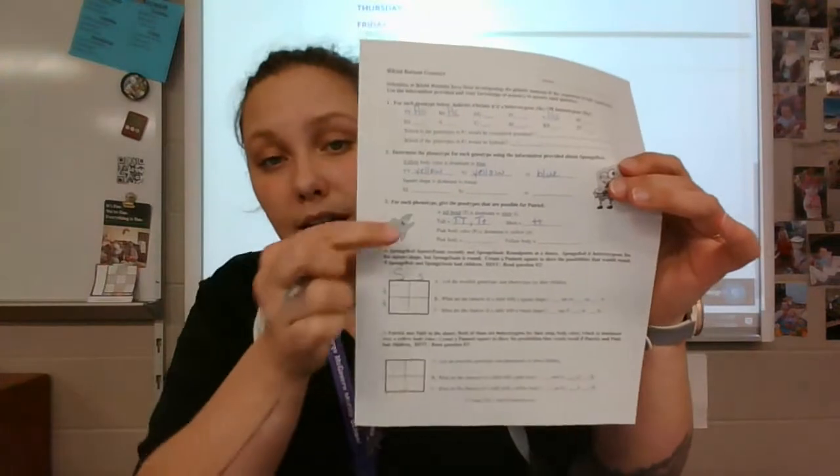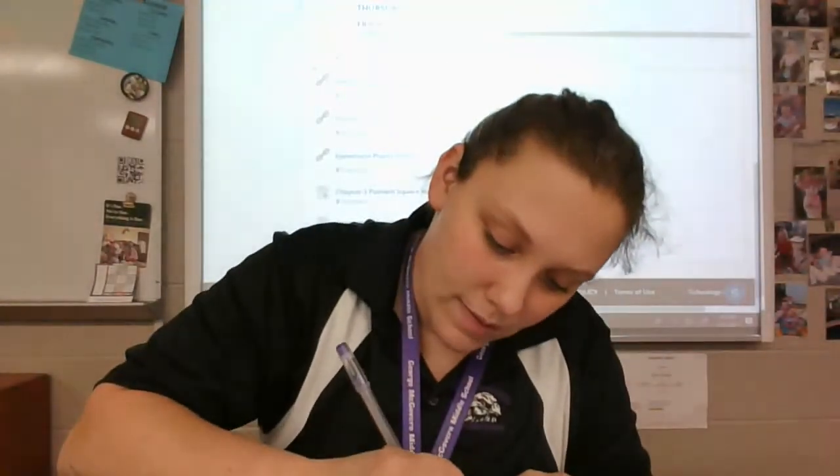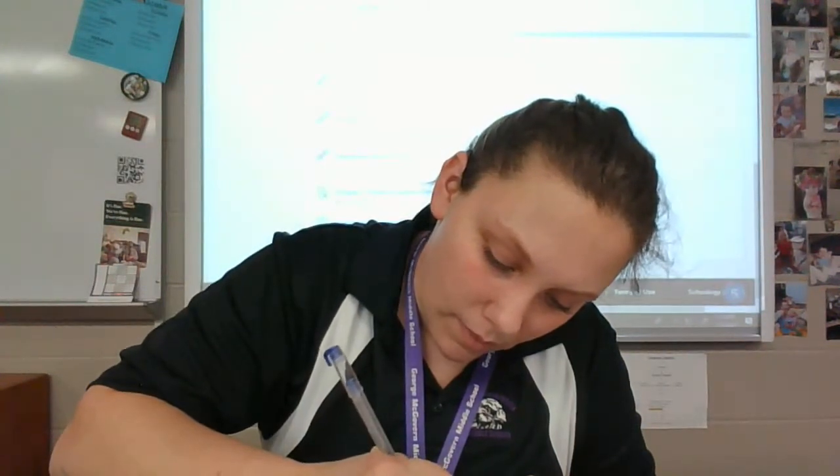Capital, lower. Now, Sponge Susie is round. So since she is round, she has the recessive trait. That means her genotype has to be 2 lowercase s's. So now when we do these together, we're going to put this one and this one right here, this one and this one right here. So capital S, lowercase s, capital S, lowercase s, lowercase s, lowercase s.